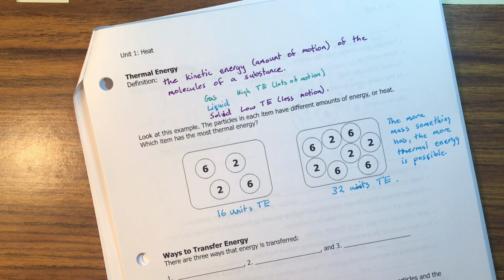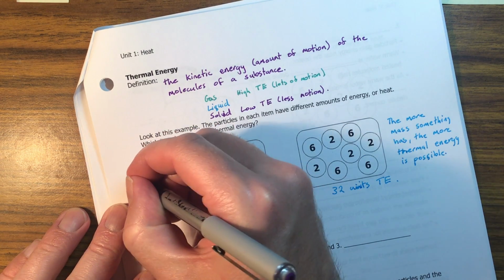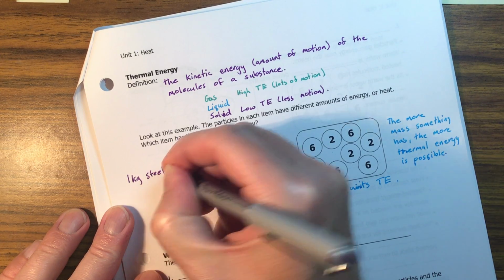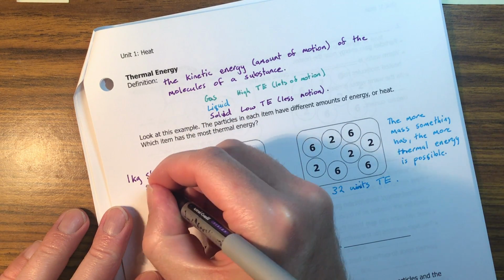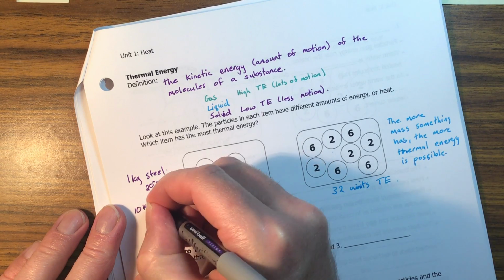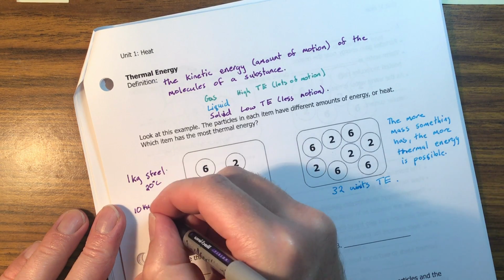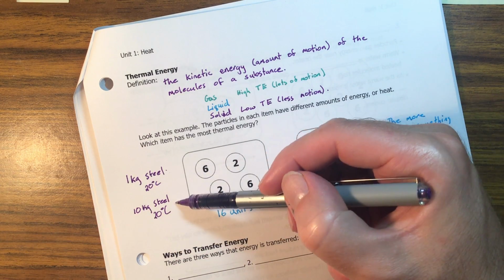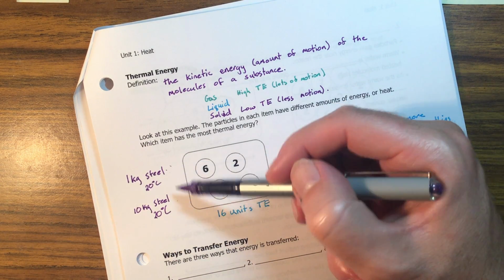Okay, so let's say, just as an example, I have a 1 kilogram block of steel. And let's just say it's 20 degrees Celsius for now. And then I have a 10 kilogram block of steel, which is also 20 degrees Celsius. Which one of these two will have more thermal energy?